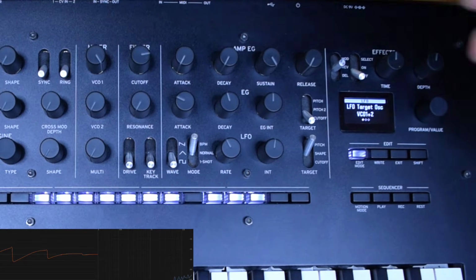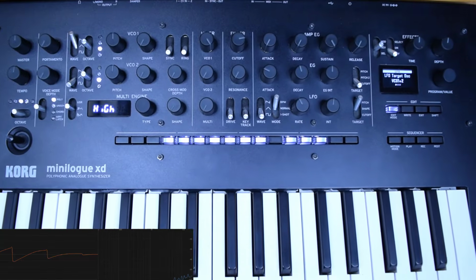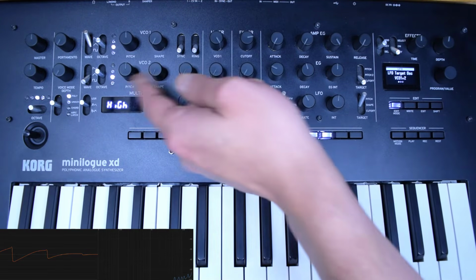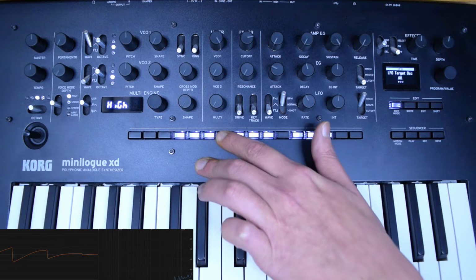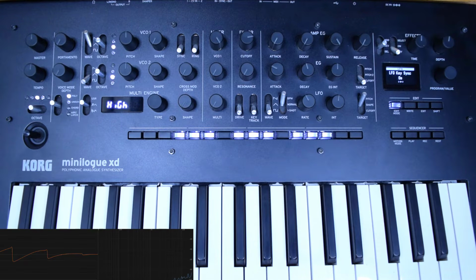And remember, again, we talked about the sync, how cool it sounds when we start modulating the slave oscillator. Well, you could just target the VCO2 and get that effect, but with an LFO now. Okay, so for now, I'm just going to be targeting all. Now, I'm going to go to the next one. I'm going to press it one more time. And you're going to see something that says LFO key sync.